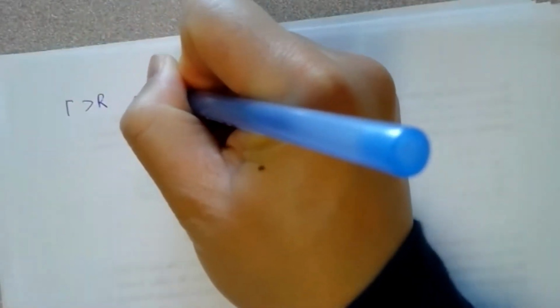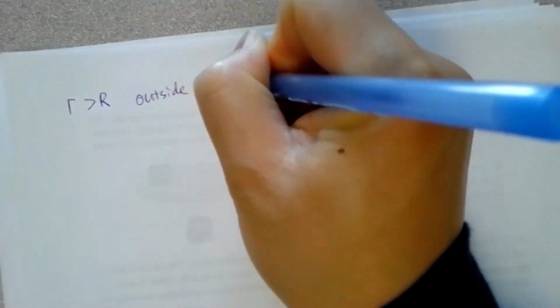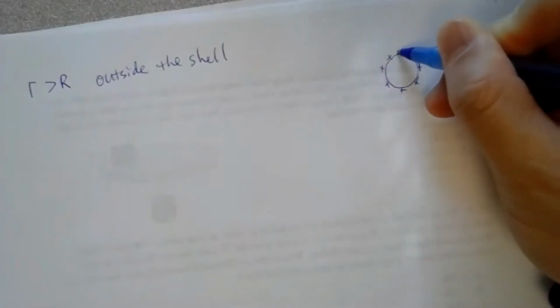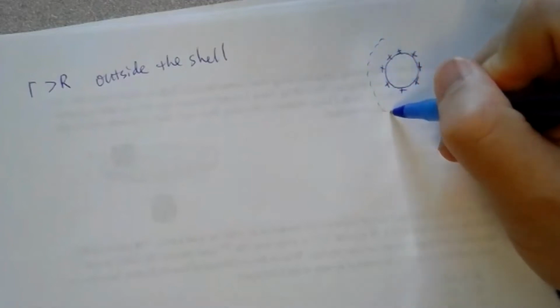So outside the shell, when you have r greater than capital R, you have a shell here. Now the charge is only on the surface of the shell, because this is a shell. Inside you have no charge. So this is your Gaussian surface outside of it. This is r away, this is capital R.